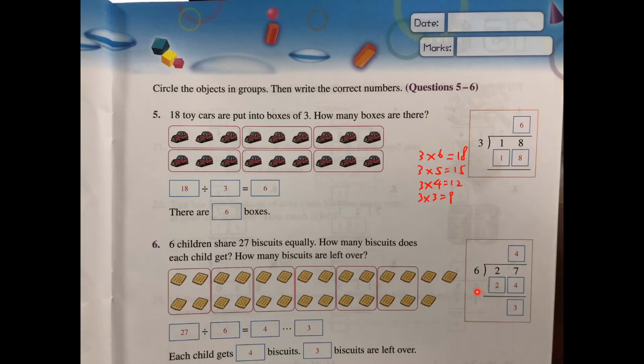So once again, go through the multiplication table of 6. So we can try 6 times 3 equals 18, 6 times 4 equals 24, 6 times 5 equals 30. Okay, 30 is already larger than 27, so we won't consider that. That means our answer would be the 4, because 24 is the closest to 27 and is still smaller than 27.